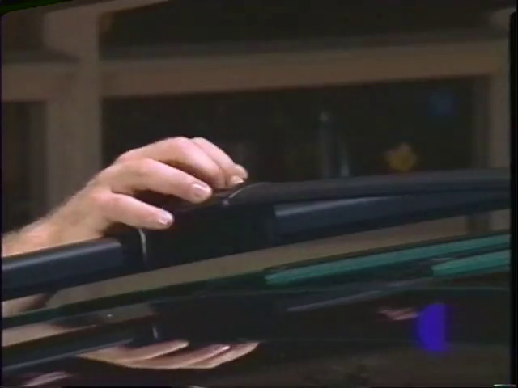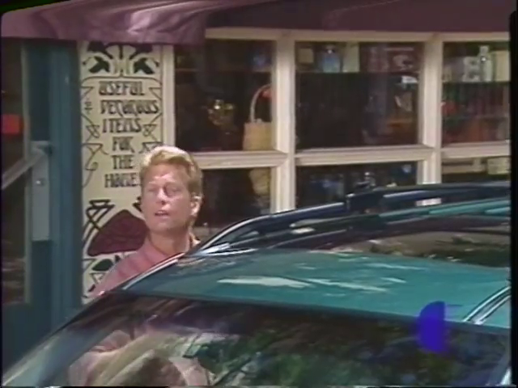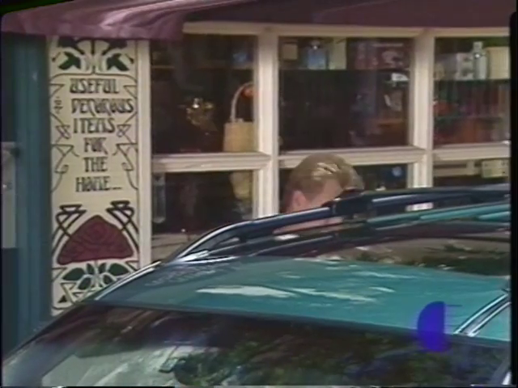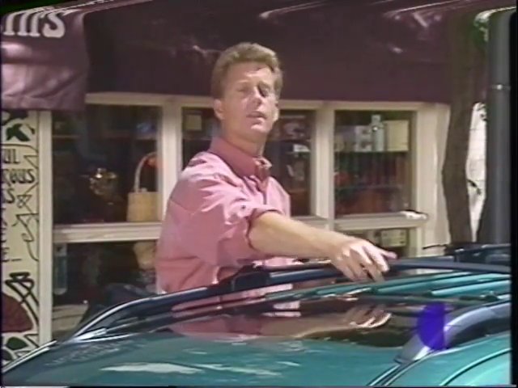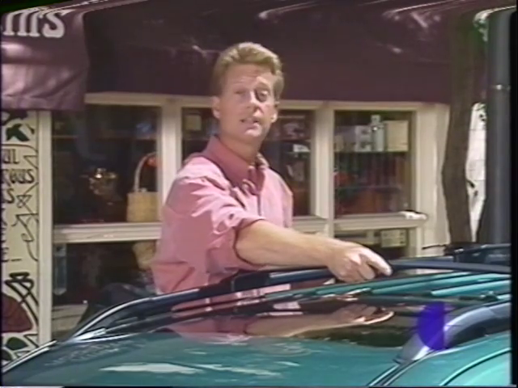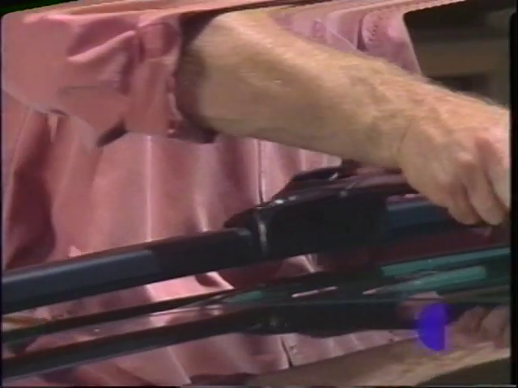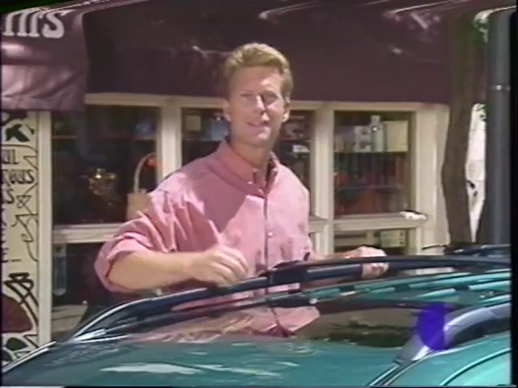Then lift the opposite locking tab and, if necessary, open the door and stand on the sill. Grasp the crossbar near the middle and adjust it to the desired position until the locking tabs snap down into place. And there you have it.